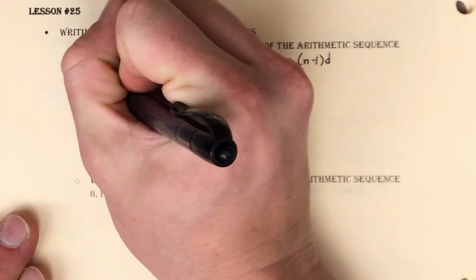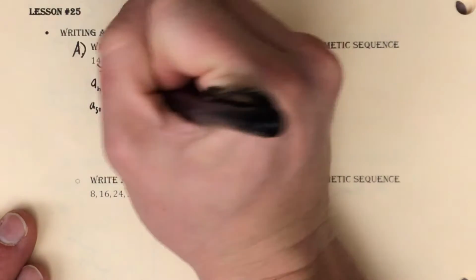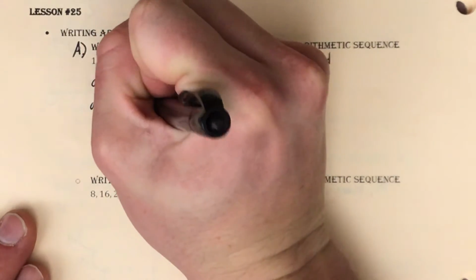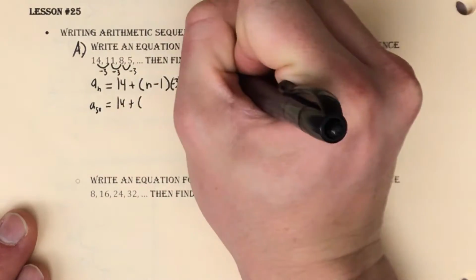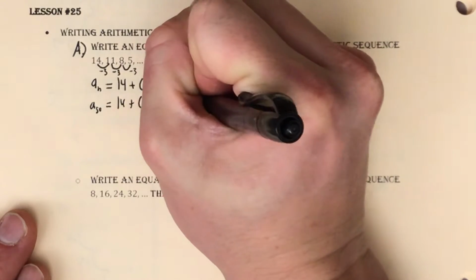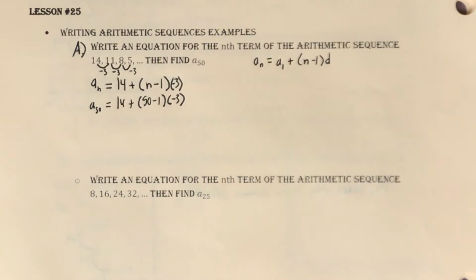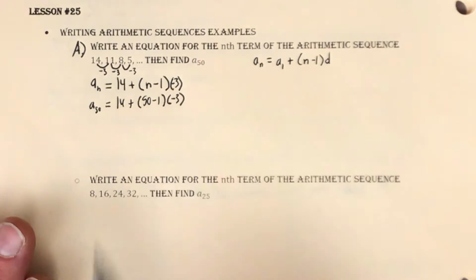So let's do that. A of 50 is going to be equal to 14 plus, again, n is 50, minus 1 times the common difference of -3. So I've plugged all of that information in. Once I've gotten there, all I need to do is simplify down the right side. So I've got to follow that idea of PEMDAS. According to PEMDAS, I need to simplify inside parentheses first. So I need to simplify 50 minus 1.